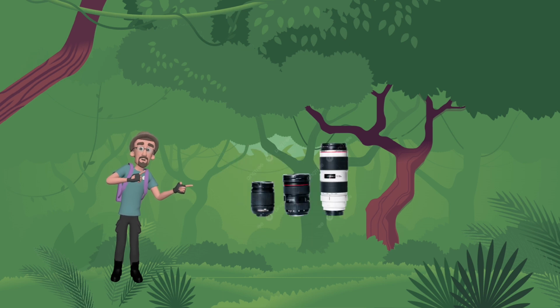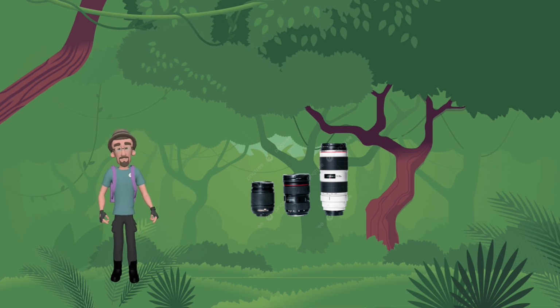Here are three such lenses, respectively from the left, 35 millimeters, 70 millimeters, and 200 millimeters. And as shown in the picture, they generally vary in size too as the focal length grows.